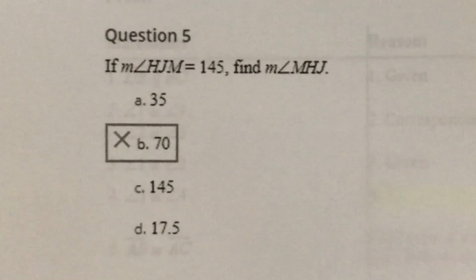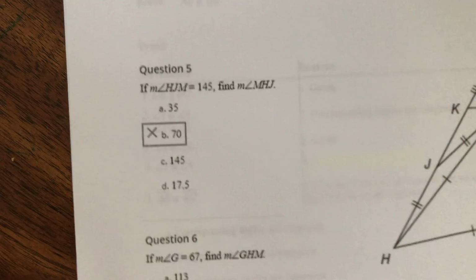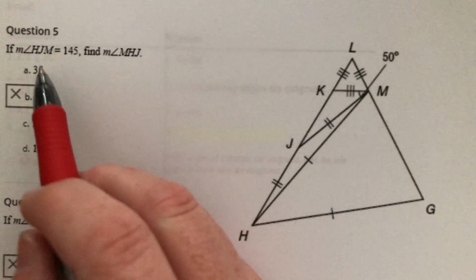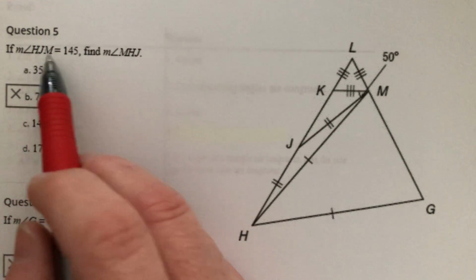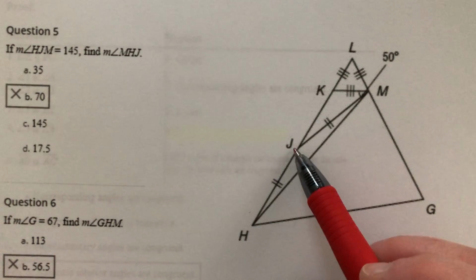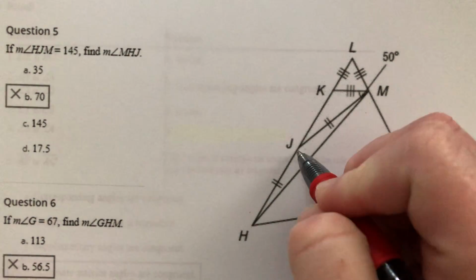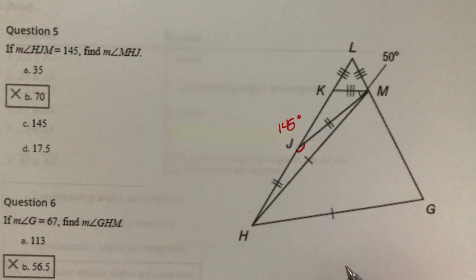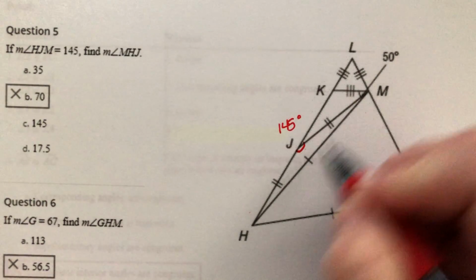Hopefully that helps. And then number 5 and 6 actually had to do with this picture right here. So I brought this picture over, and for number 5, it says if the measure of angle HJM is 145, HJM is this angle right here. So if this is 145 degrees, find the measure of MHJ.